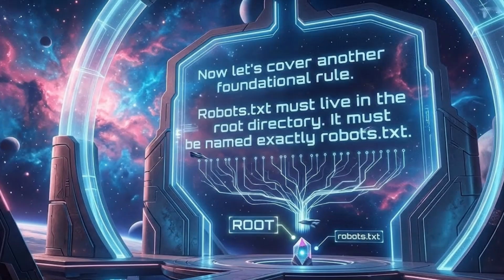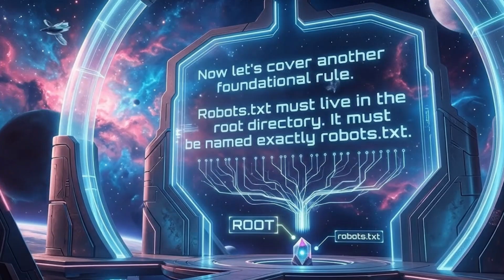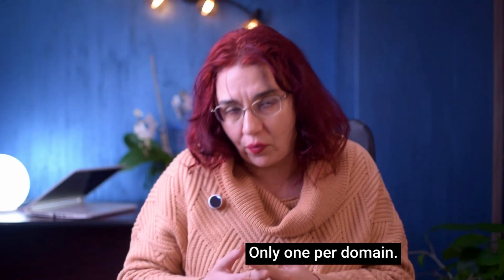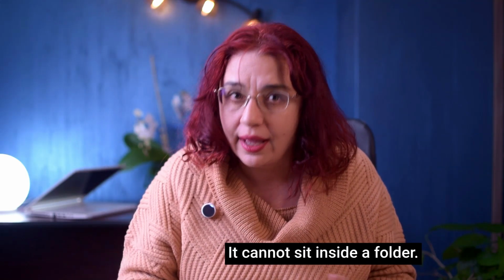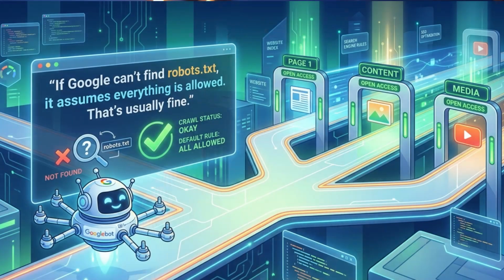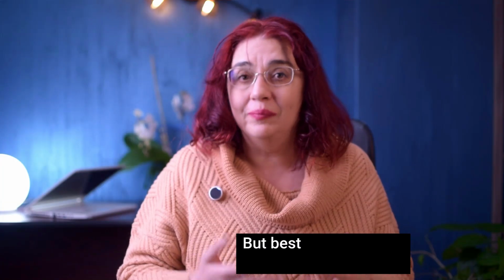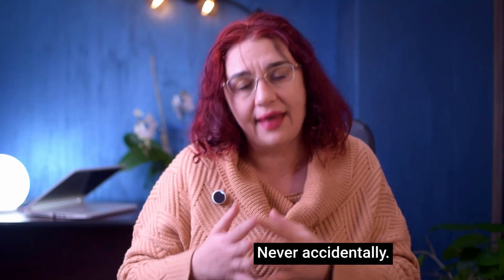Now, let's cover another foundational rule. Robots.txt must live in the root directory. It must be named exactly robots.txt, only one per domain, as a UTF-8 encoded text file. It cannot sit inside a folder, and each subdomain requires its own version. If Google can't find robots.txt, it assumes everything is allowed. That's usually fine, but best practice is to create one intentionally, never accidentally.